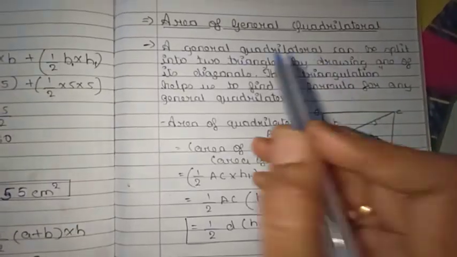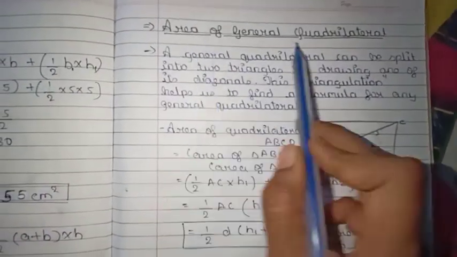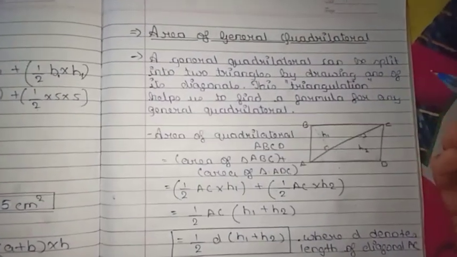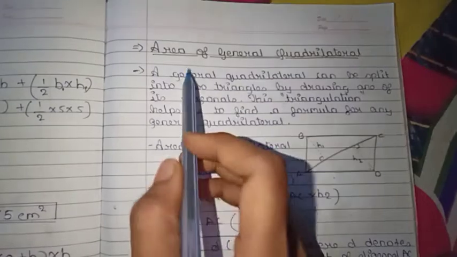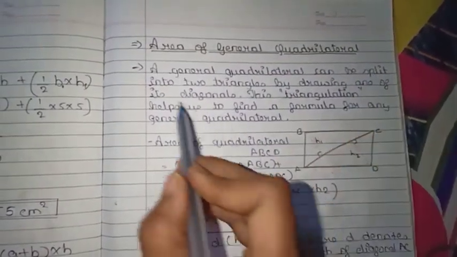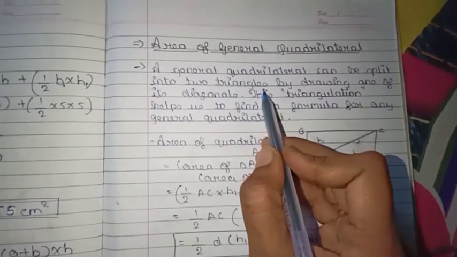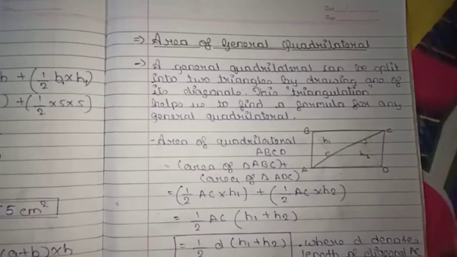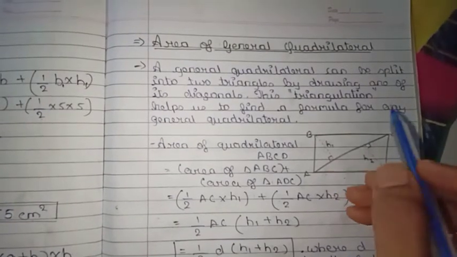So let's now find out a new topic, that is area of general quadrilateral. So there will be any quadrilateral, how can we find out the area of that particular quadrilateral. A general quadrilateral can be split into two triangles. Like we have done for trapezium, where we found the area by splitting the figure into a rectangle and two triangles in the earlier example.